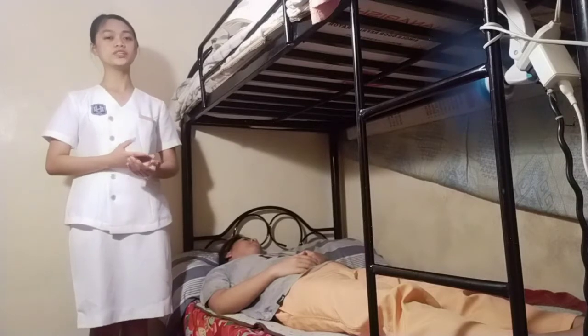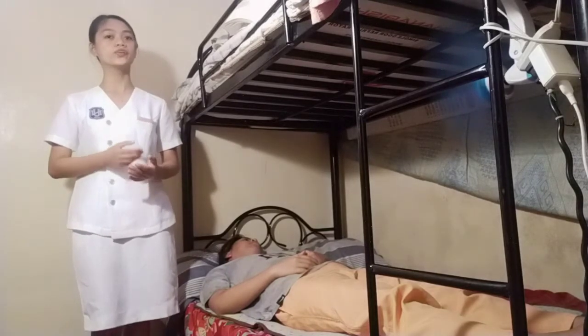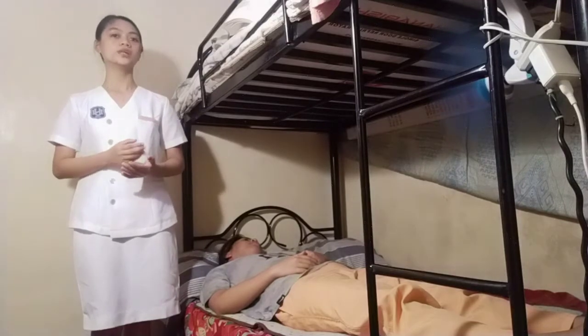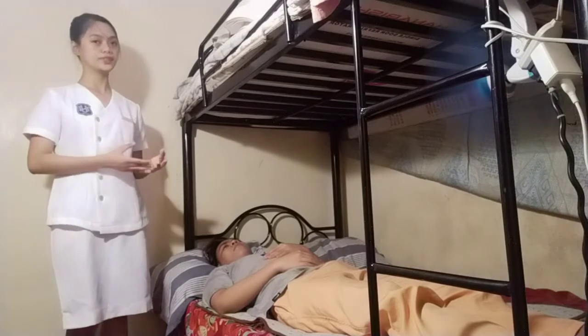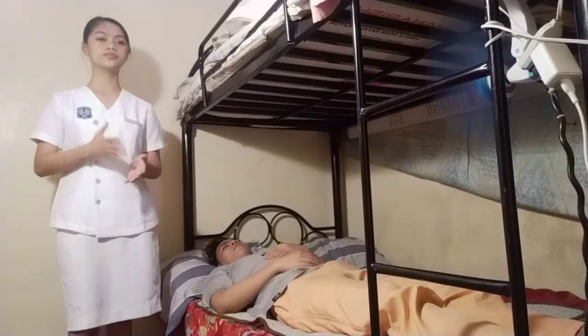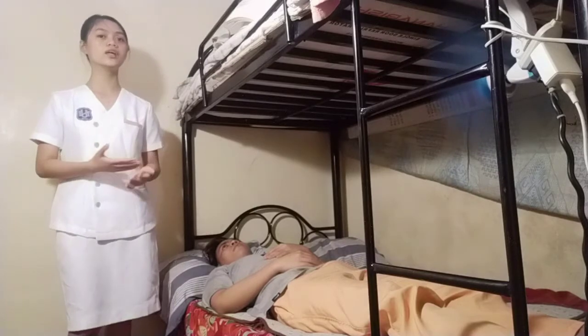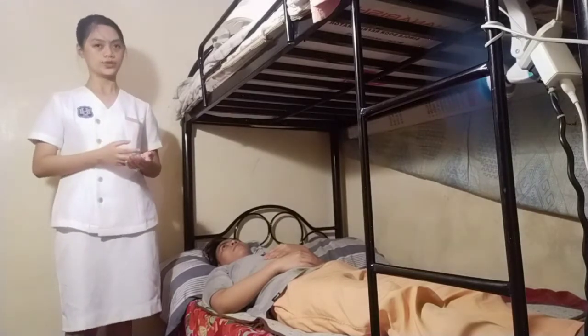So this procedure is done for clients who become immobile for a short period of time and require assistance with ambulation. Before we proceed with the procedure, let us have an assessment of the client. First, let's review the client's chart, including the client's medical history, previous activities, and activity order.